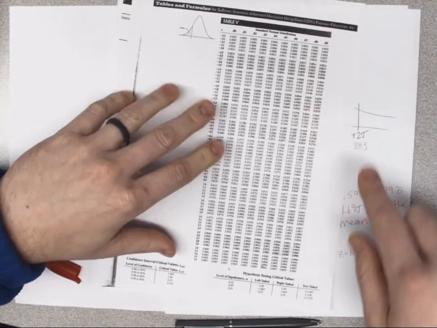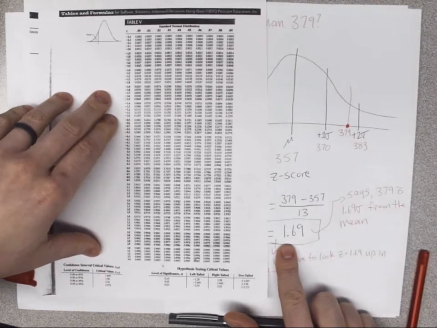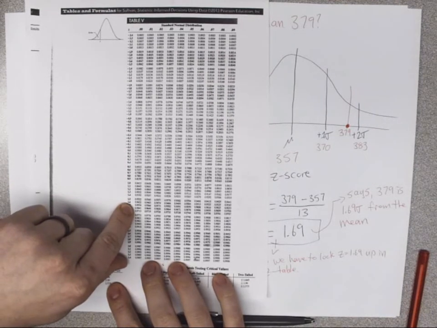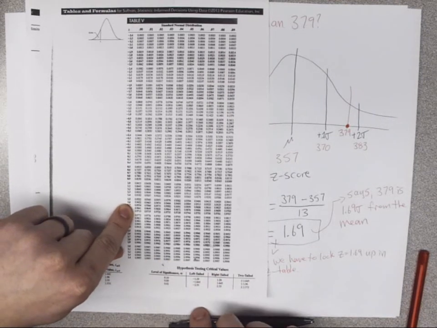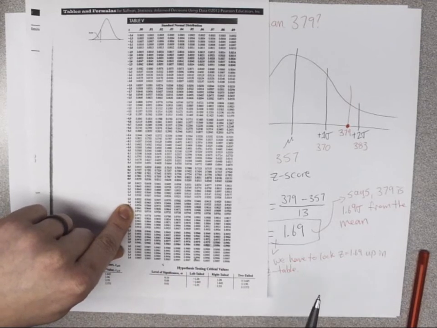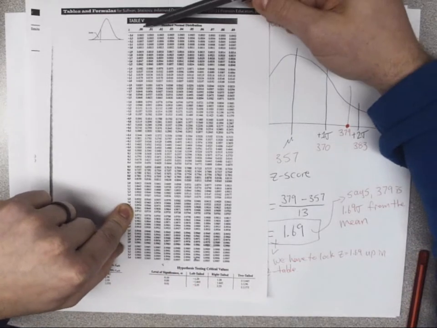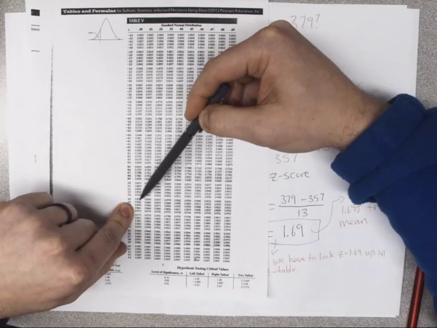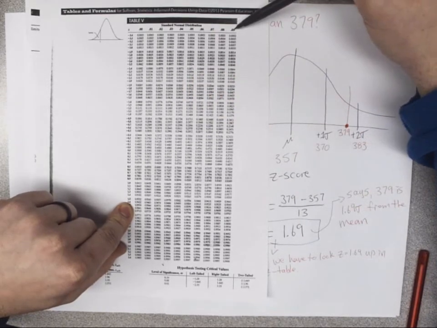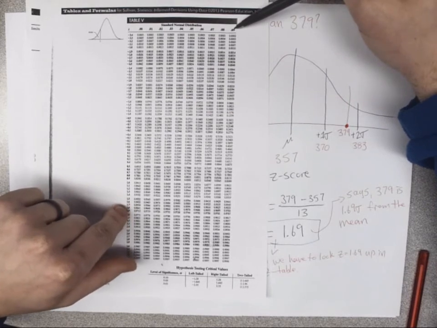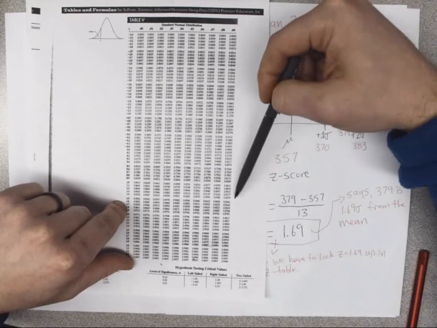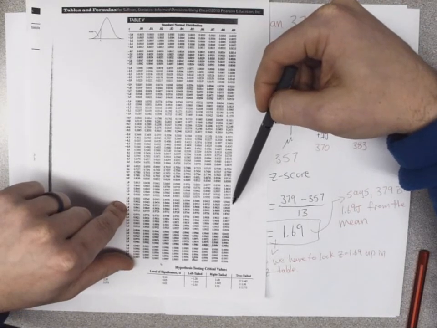So we're looking for 1.69 in this table. We come down on the left side till we find 1.6, which is right here on this line. I know you can't see it, but follow along in another table. So 1.6, the probability is somewhere on this line here. Now I come up here and find the hundredths place, which is 0.09. So 1.6 is here, and 09 is here, and the intersection is 0.9545.